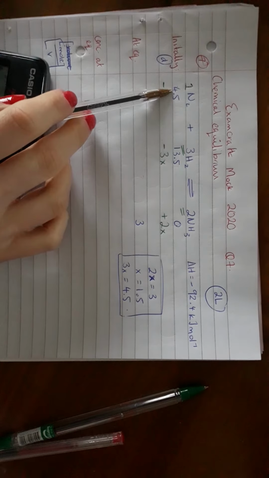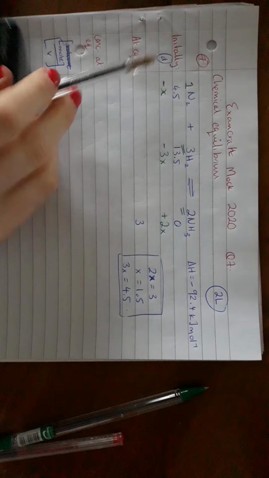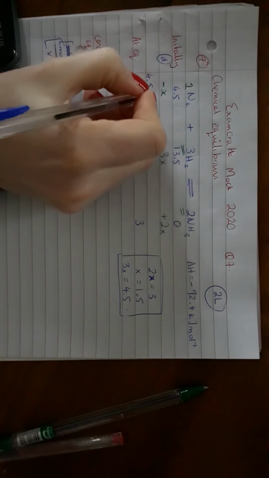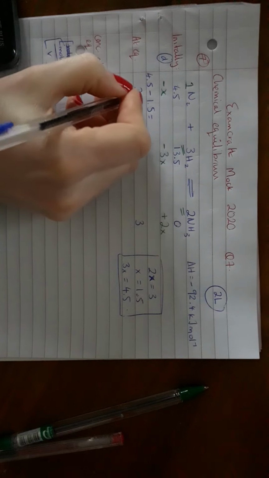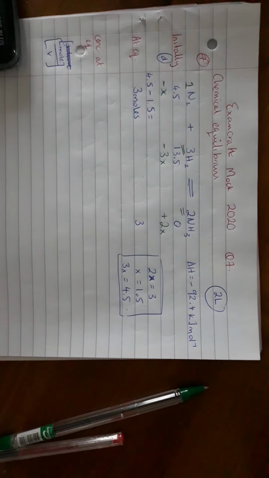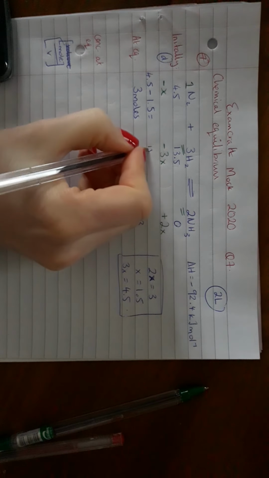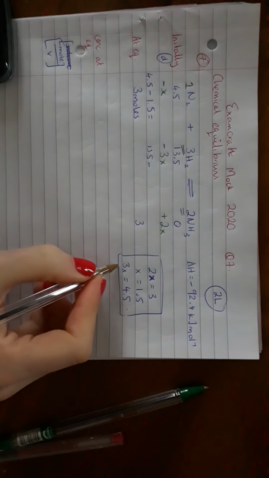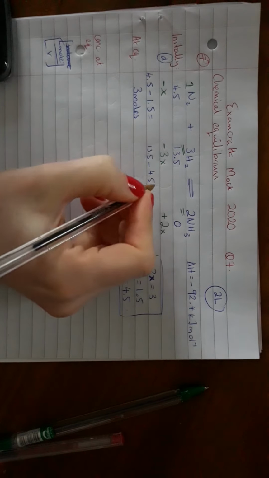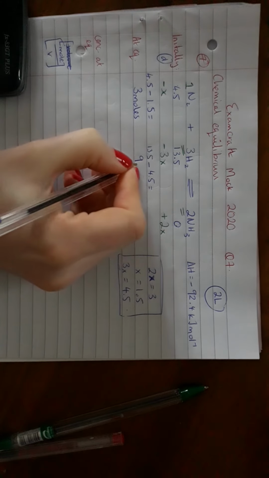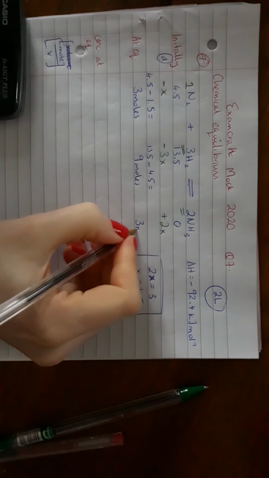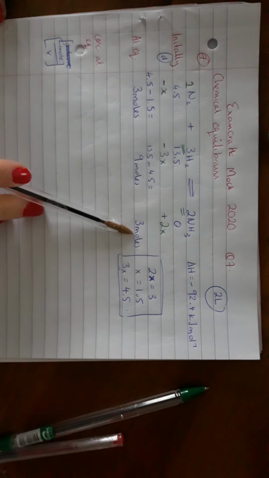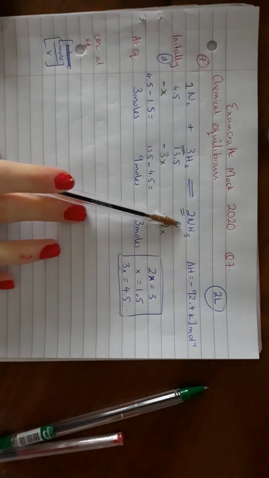I started off with 4.5 moles of nitrogen and I decreased by x amount. That's the same as saying 4.5 minus 1.5, which means that at equilibrium I'm left with 3 moles of nitrogen. I started off with 13.5 moles of hydrogen and I've decreased by 3x amount, which is 4.5. So at equilibrium, I now have 9 moles of hydrogen, and 3 moles of ammonia was given to me in the question. I now have molar quantity for each of the 3 species in the system at equilibrium.